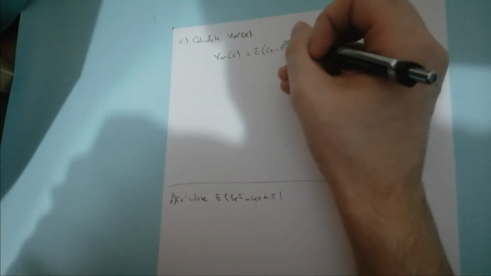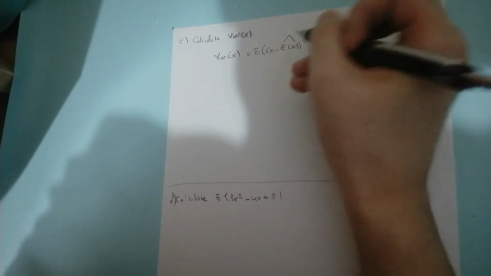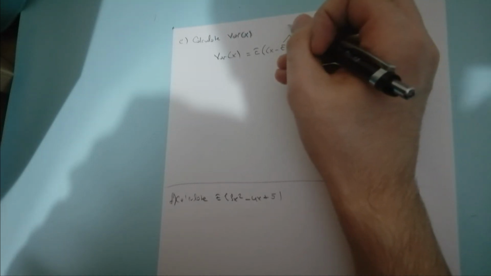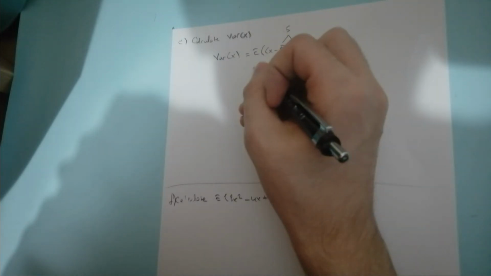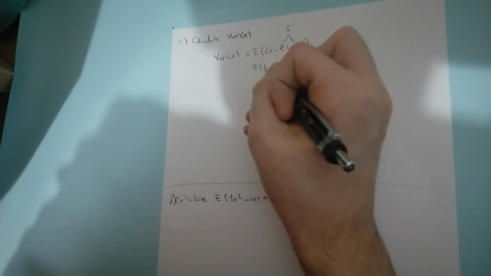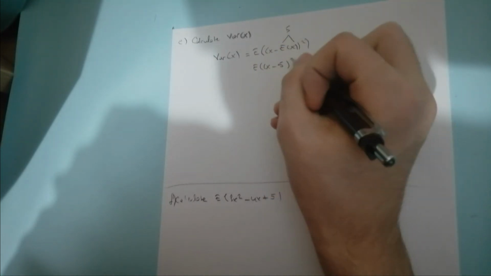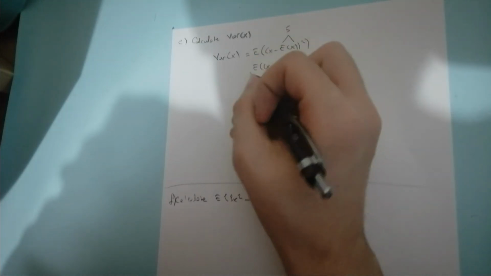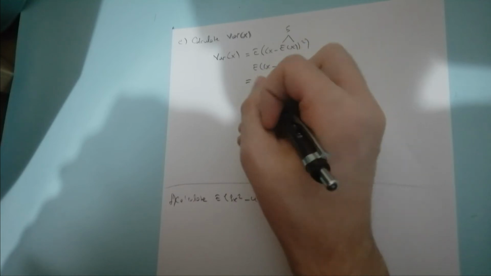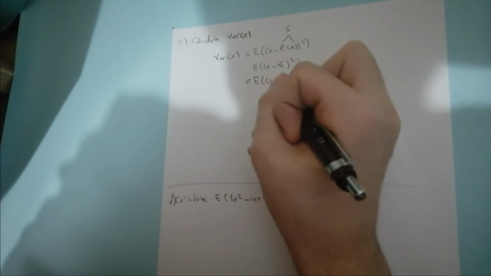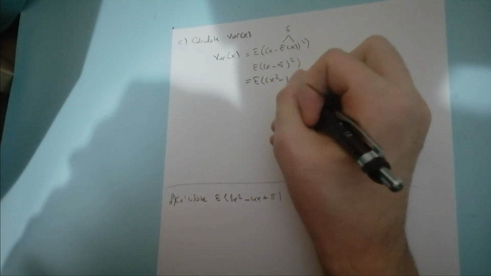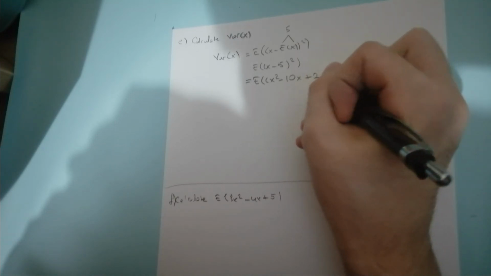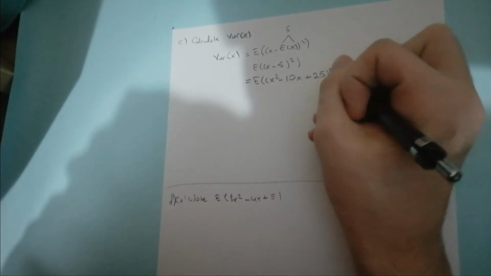Here we know the expected x, and from the previous question we have found that it is 5, and you can write that here, and it is easy to solve. Here we can write x squared minus 10x and 25.